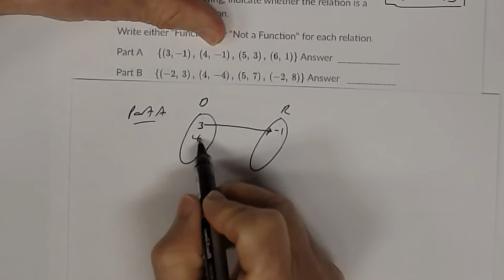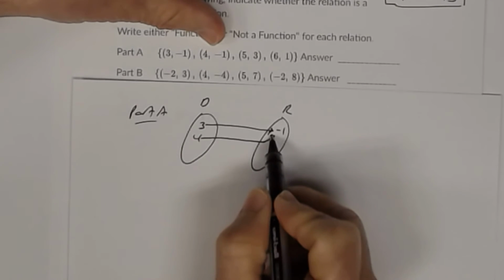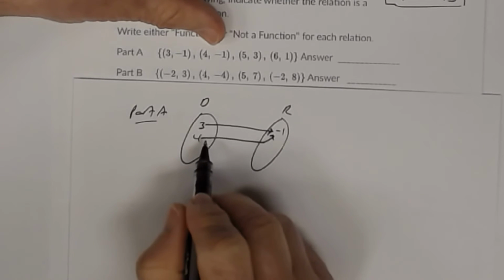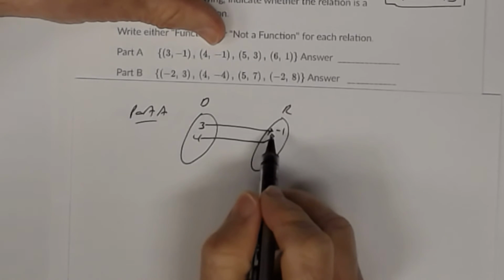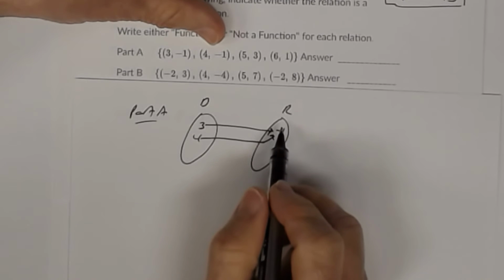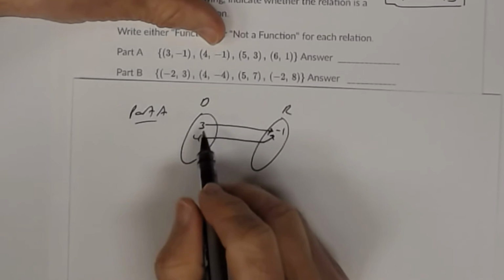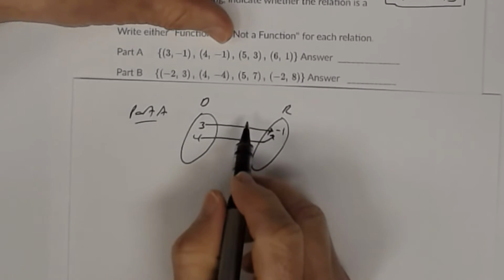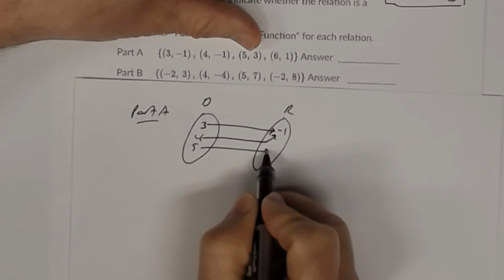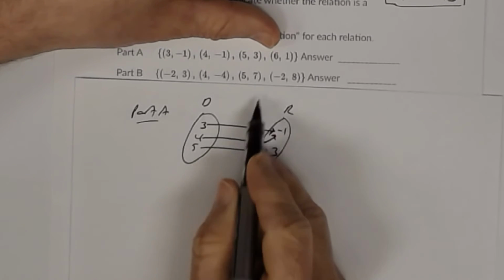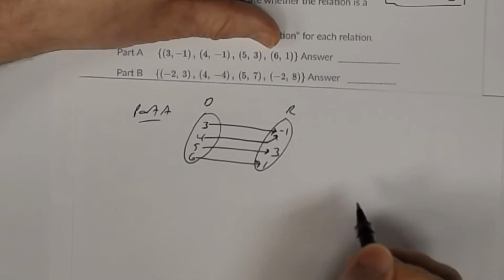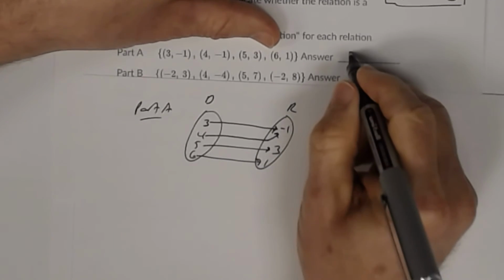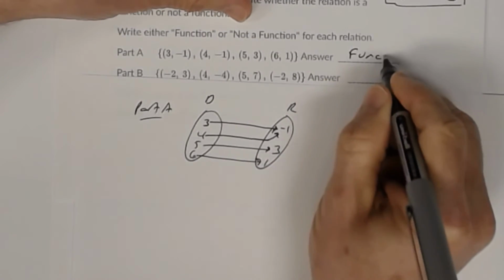When x is 4, same thing. Remember, only write it once. So when x is 4, there's only one y coordinate. It doesn't matter. Remember, it does not matter that different x coordinates have the same y coordinates. It does not matter. Still the idea of a function. When x is 5, the y coordinate is 3. And when x is 6, the y coordinate is 1. So that's a function because for each x coordinate, there's only one y coordinate. So that is a function.